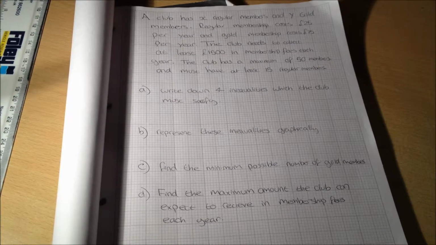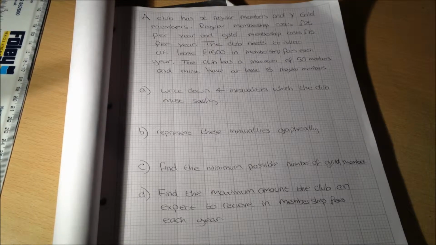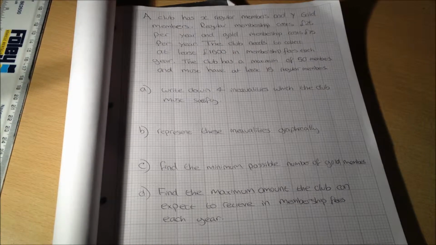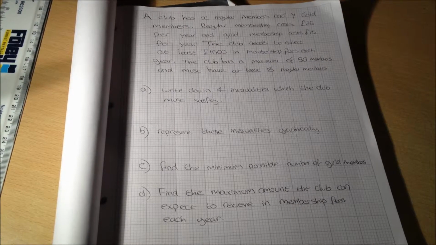Welcome back, and this is more advanced linear programming, where you will get asked a question where you have to solve a problem to do with the results from your graph. Firstly, this is the question. A club has X regular members and Y gold members.